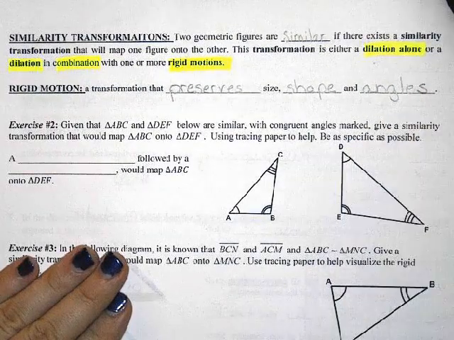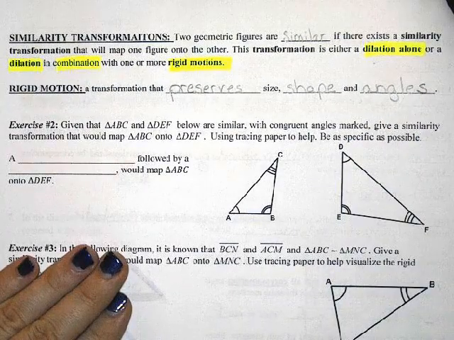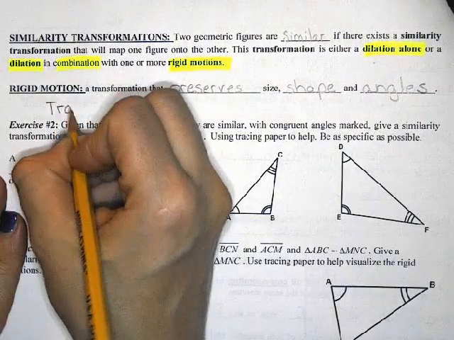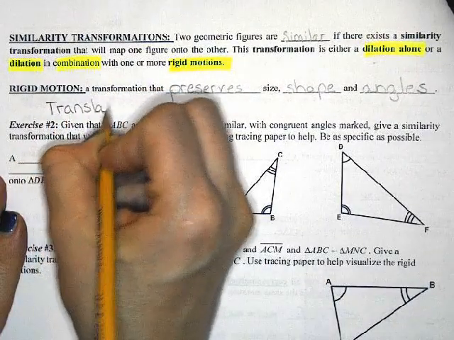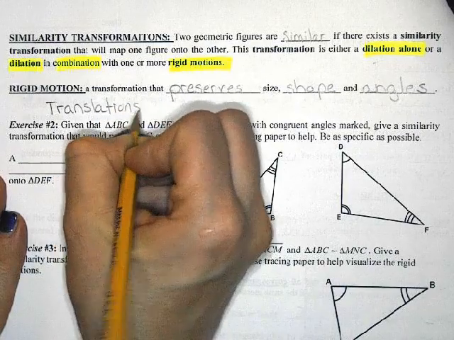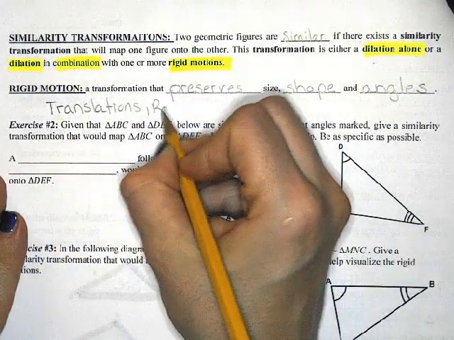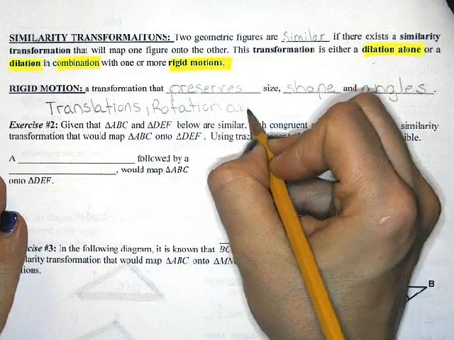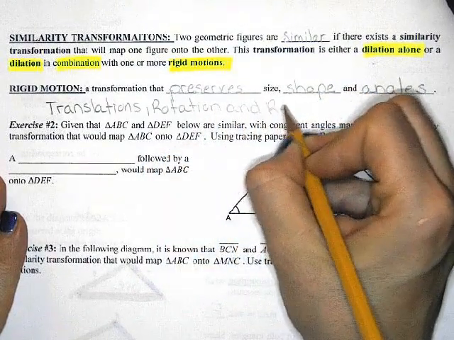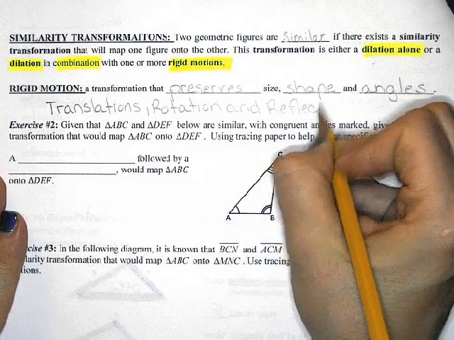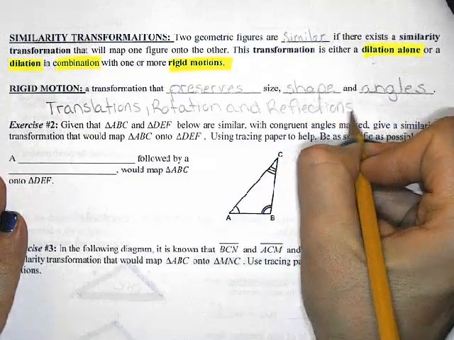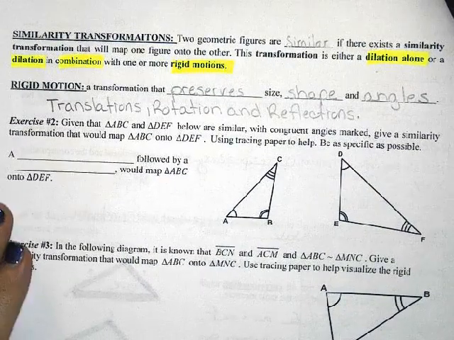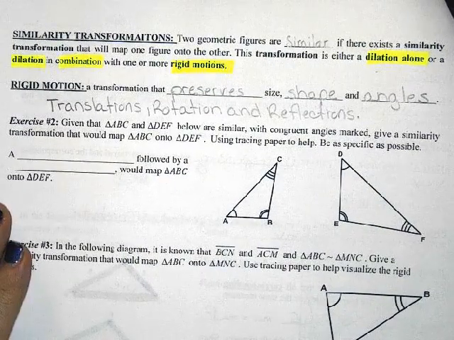And they're all going to stay the same from one image to the next. Now remember, the rigid motions are translations, rotations, and reflections. So that's what we're going to keep in mind for the next exercise.